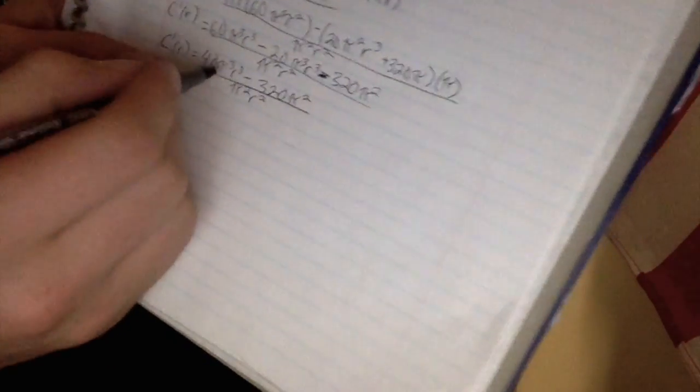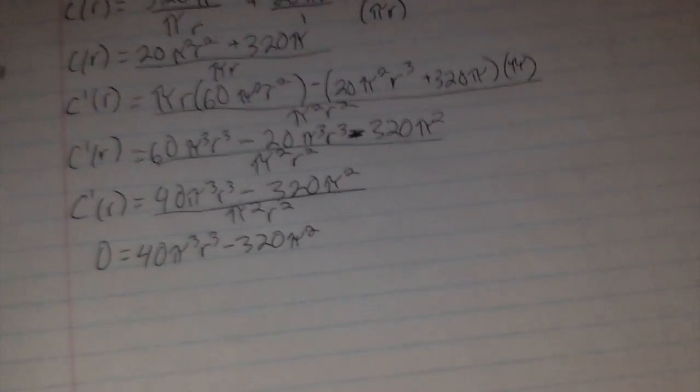So now, to find r, we're going to set the numerator equal to 0. So 0 equals 40 pi cubed r cubed minus 320 pi squared. You can factor 40 pi squared out of that equation.